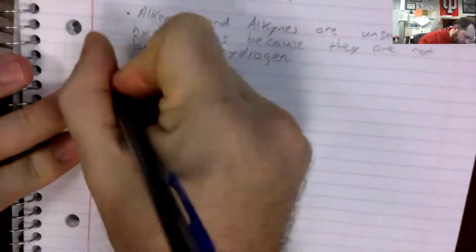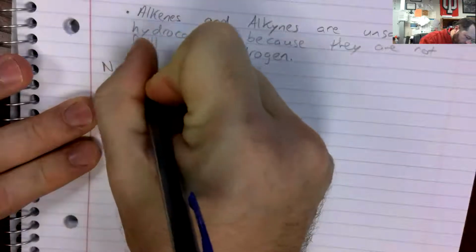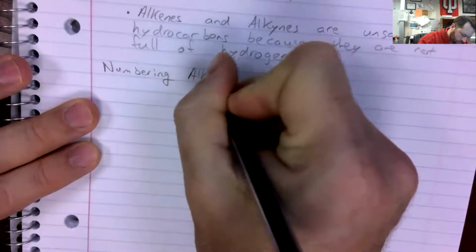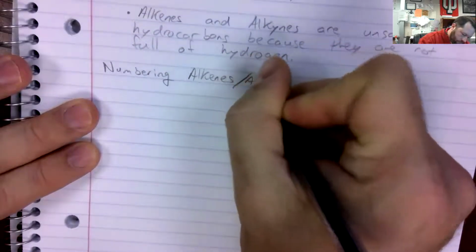All right, next up, this is where I think it really gets fun. Numbering alkenes and alkynes.